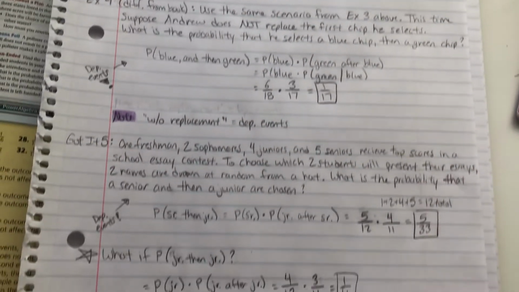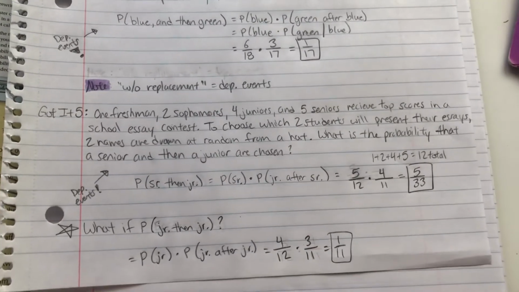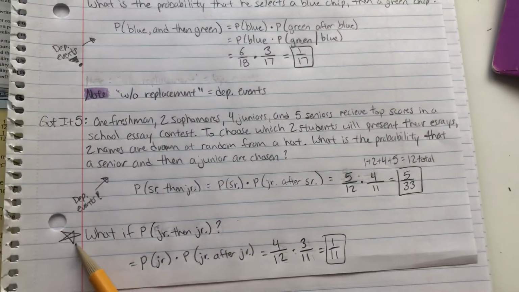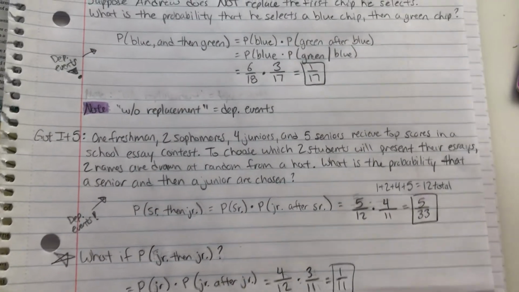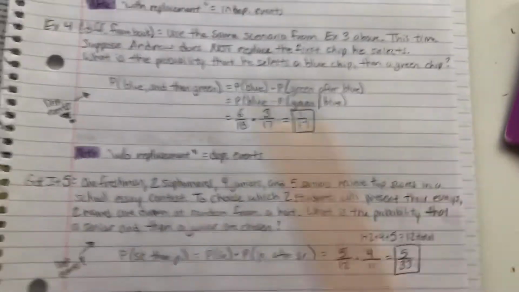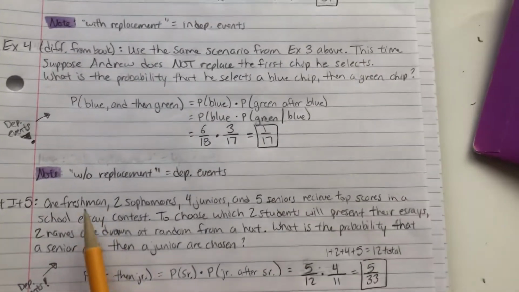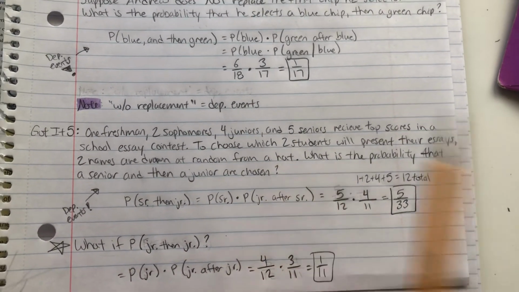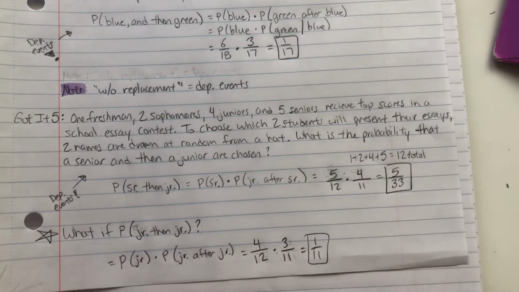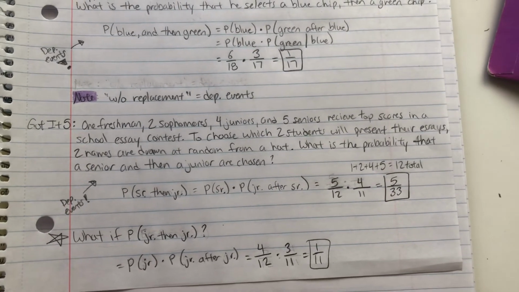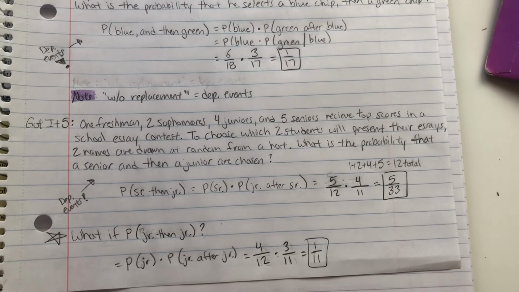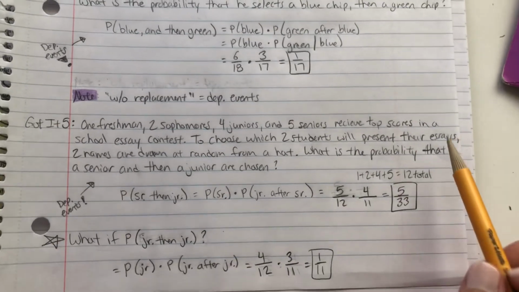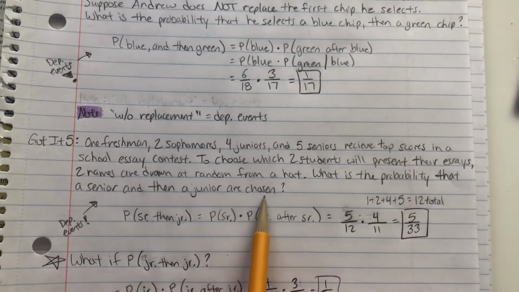Okay, and then got it, 5, our final example here, and with the star down here, I added an extra piece. Okay, here we have, and we're back to the book if you're following along, 1 freshman, 2 sophomores, 4 juniors, and 5 seniors all received top scores in the school essay contest. To choose which 2 will present their essays, 2 names are drawn at random from a hat. What is the probability that a senior and a junior are chosen?